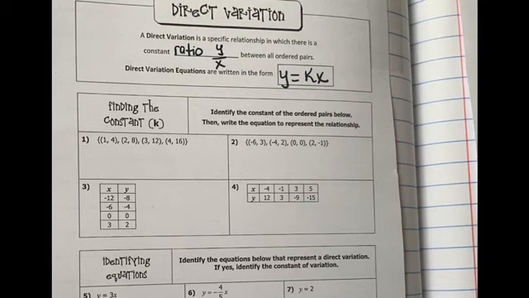So when we're looking at direct variation, we look at it just like we would look at slope, where the equation of a line is mx plus b. The difference is that with direct variation, b is always 0. Remember that b is where it crosses the y-axis. So direct variation will always cross at 0, 0.